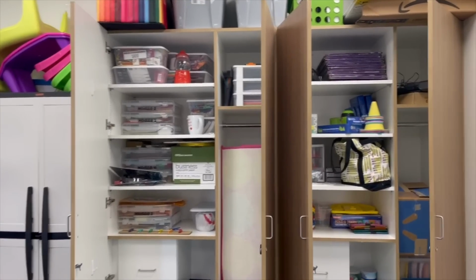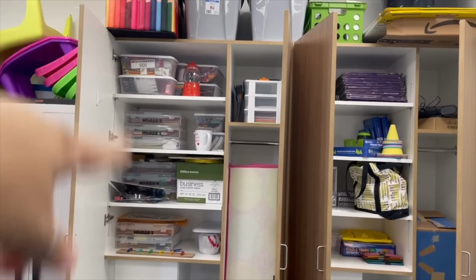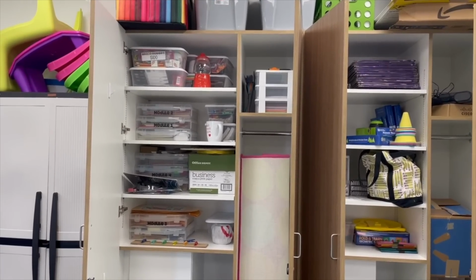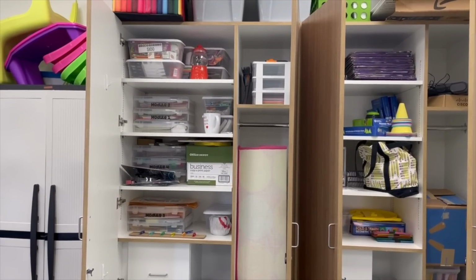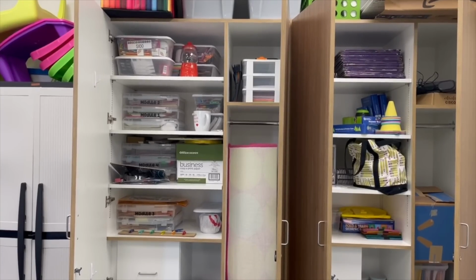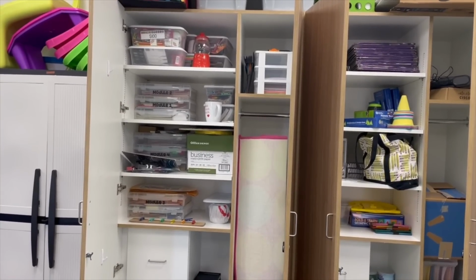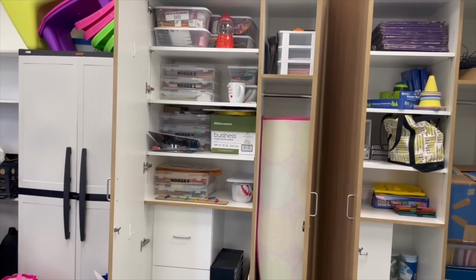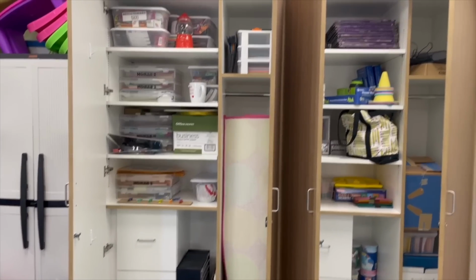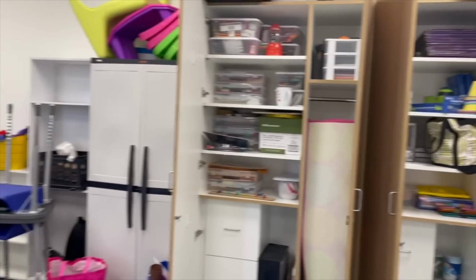Luckily, when I packed up my classroom, like in these bins and things right here, I tried to be really mindful of keeping things together that would need to be together. So it's kind of organized in the bins and tubs, but just thrown all around in these cabinets.